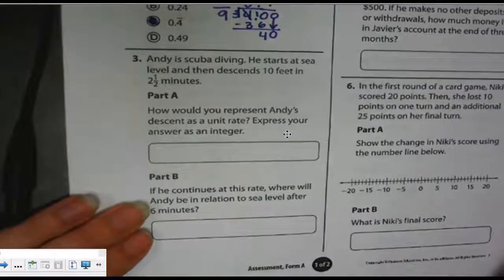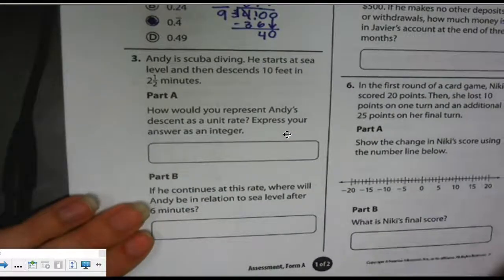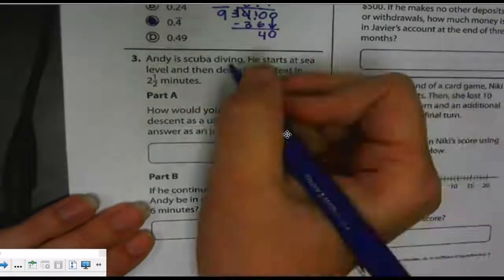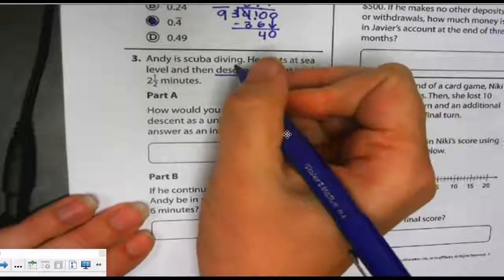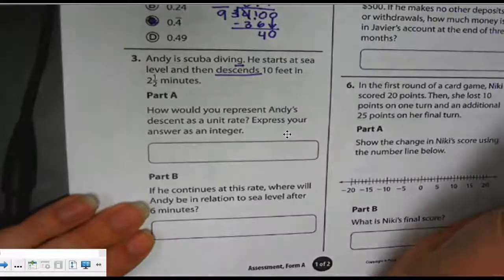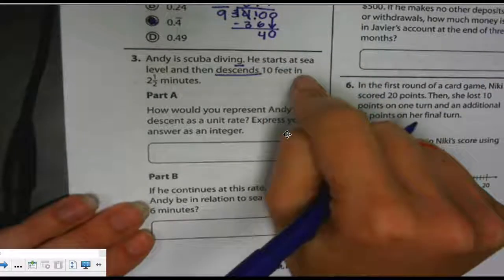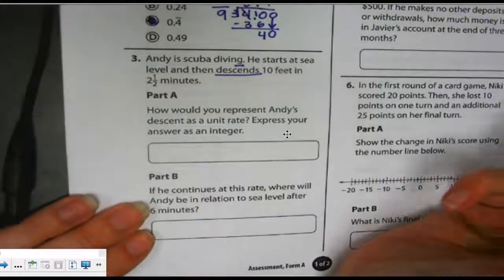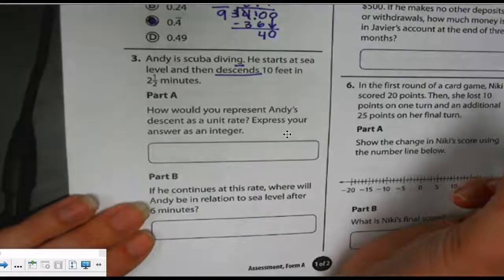For number 3, it says, Andy is scuba diving. He starts at sea level and then descends. Now this is important because the word descends means it's a negative 10. So he's going down or negative 10 feet in a 2.5 minute period. It says, how would you represent Andy's descent as a unit rate?